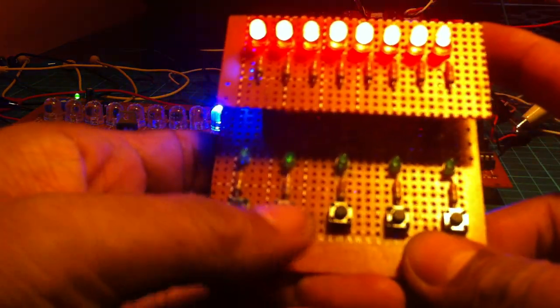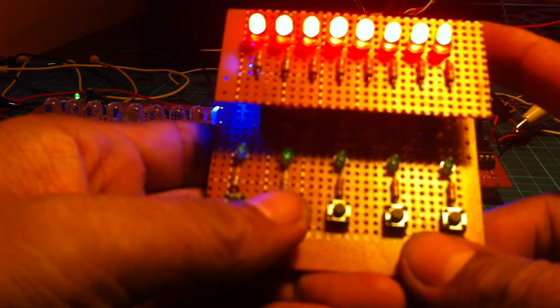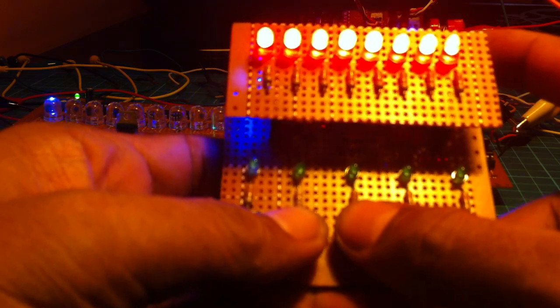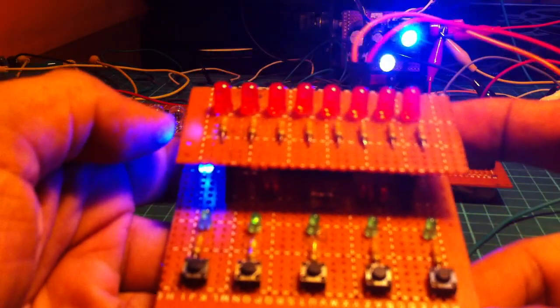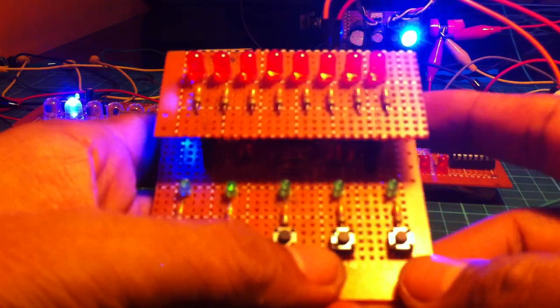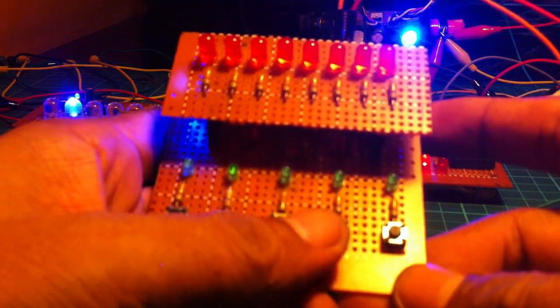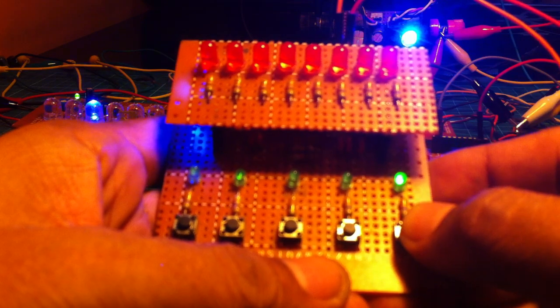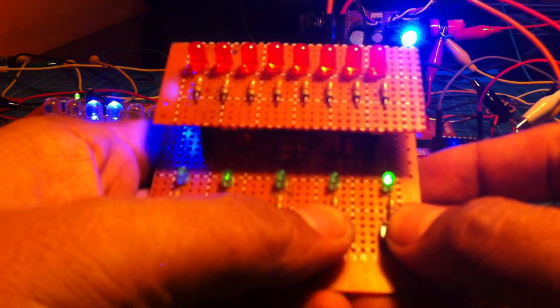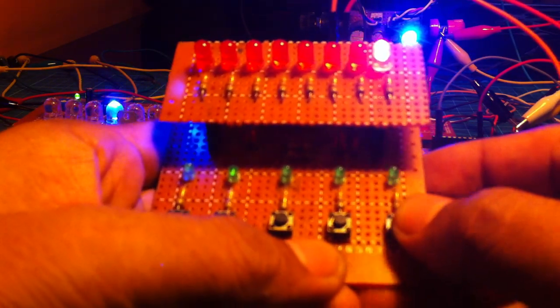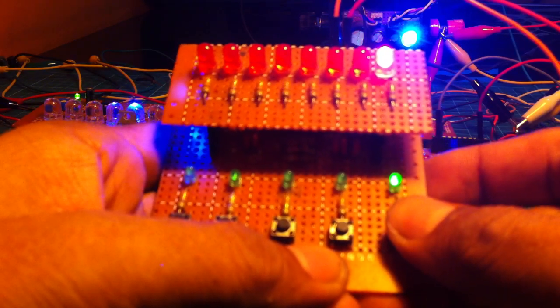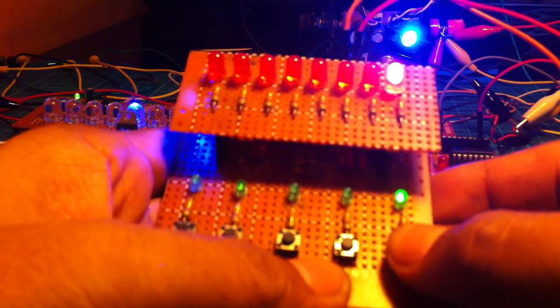Clearing. This is the reset button. Let us reset that with the latch. Again, there's no output. Let us try again. Data, hold, clock, release, data. We don't have it.